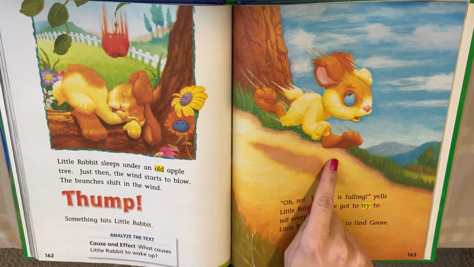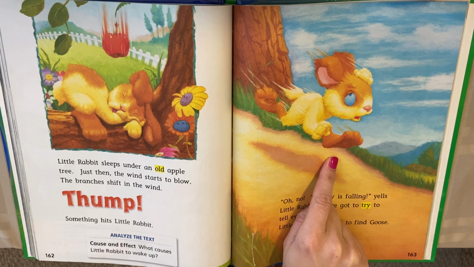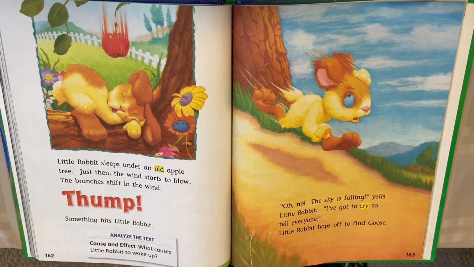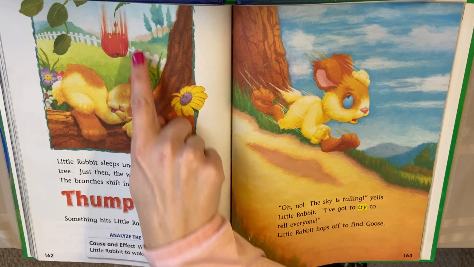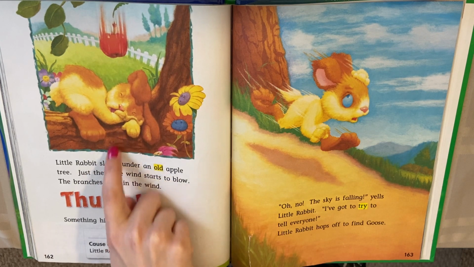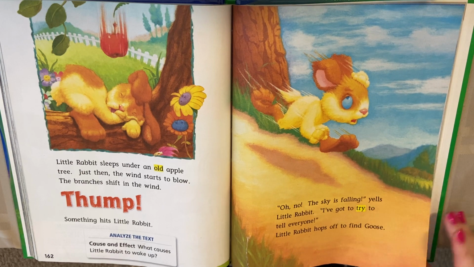Why? Think about the effect. Little Rabbit's running to tell Goose the sky is falling. Why does he do that? What caused him to think the sky's falling? Yeah, the apple hit him in the head, right? The apple hits him in the head. That's the cause. And the effect is now he thinks the sky's falling. He's running to tell his friend Goose.